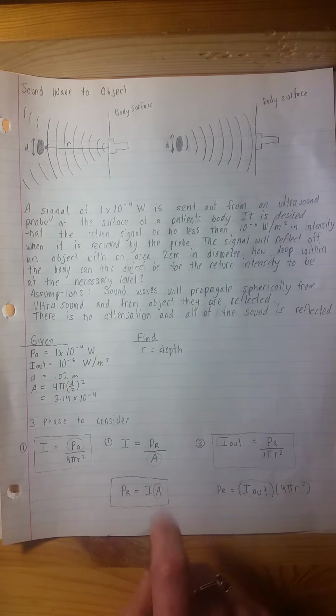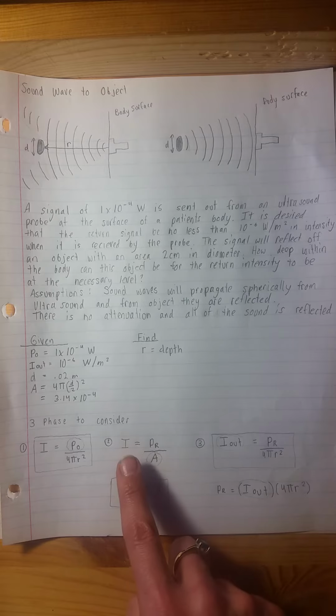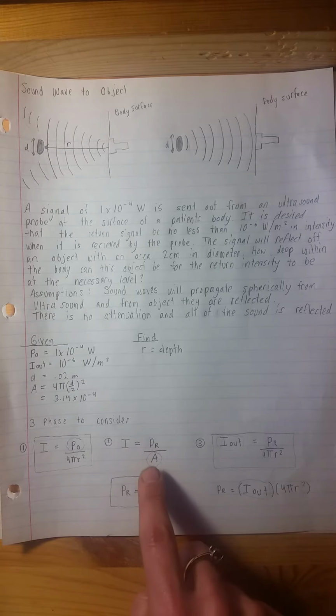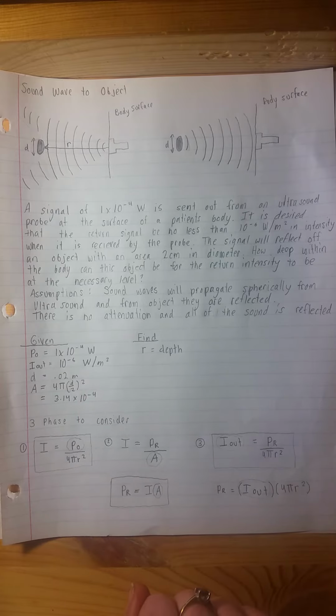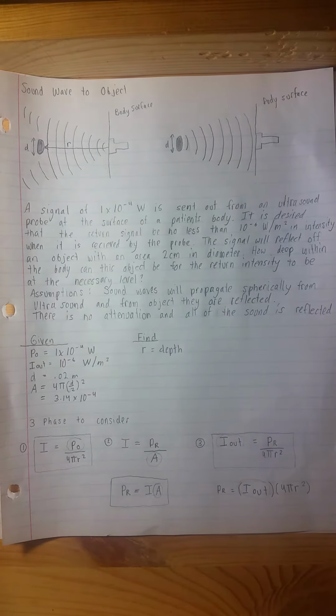Then we have another phase of this problem. The intensity is collected on the surface of the object, whose area we find through the diameter that's given. We assume that all of the power that reaches the surface of the object is reflected back, since there's no attenuation.